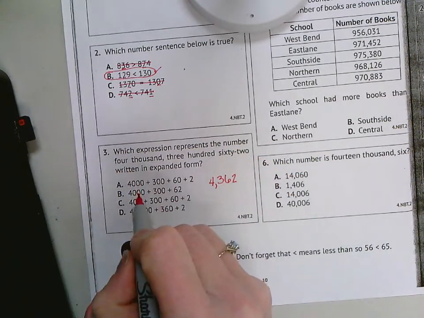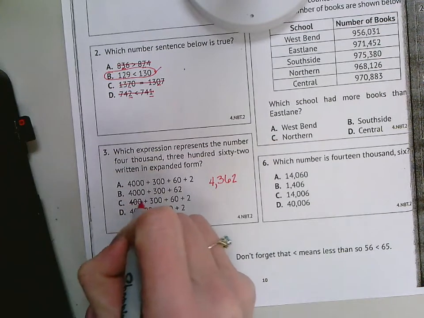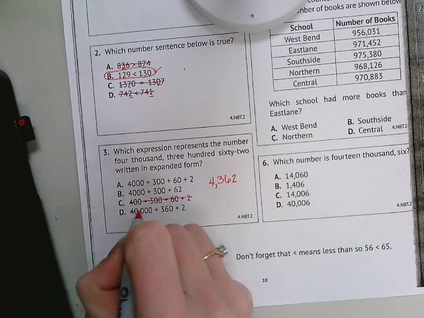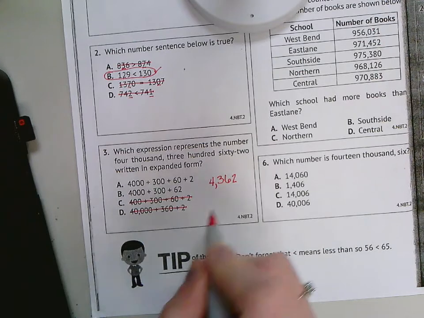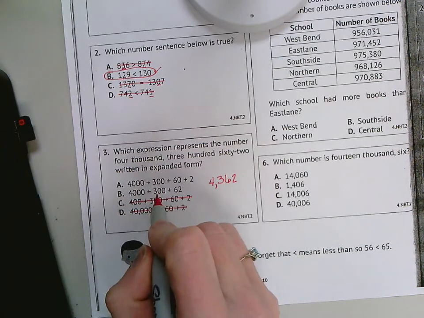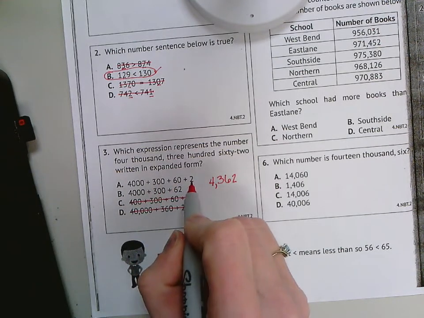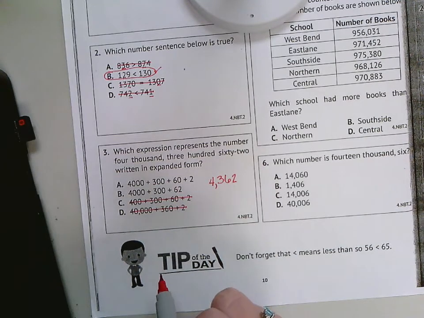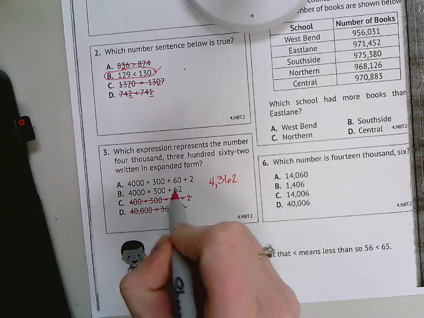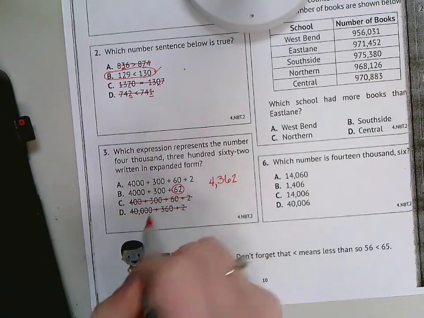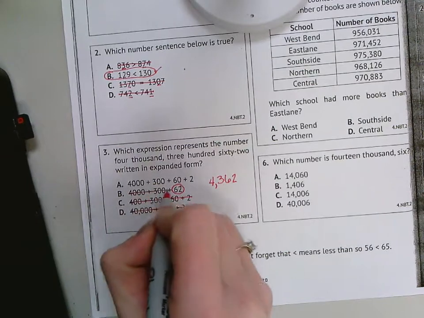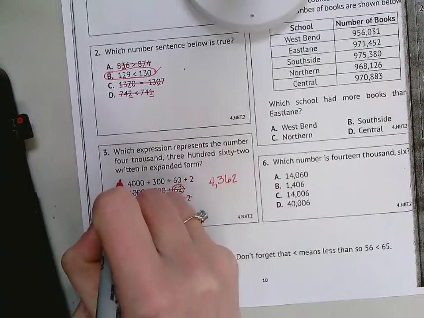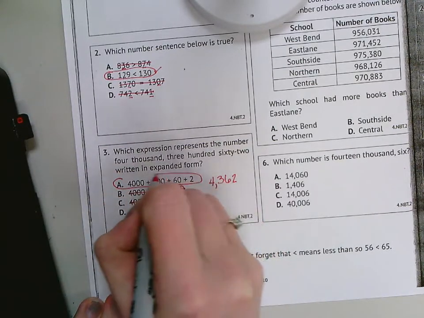Well, that's 4,000, that's 4,000. That one says 400, so that's not it. And that one says 40,000, so that's not it. They both have 300s. This one has 60 and 2, and this one has 62. In expanded form, I want every place to have its own representation. So this one combines the ones place and the tens place. So that's not truly expanded form. So my answer is A.